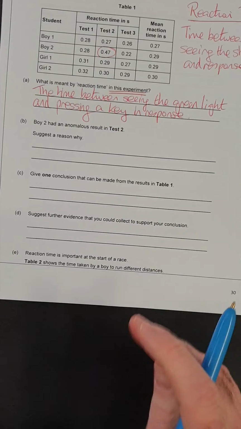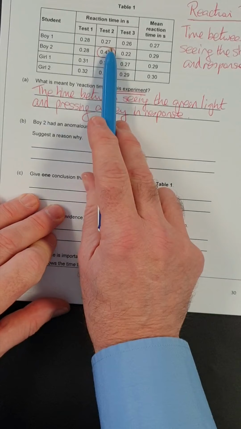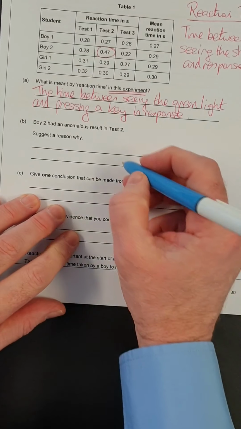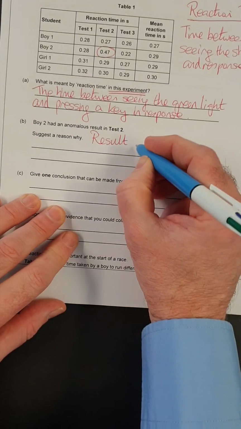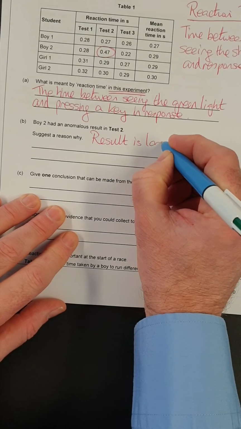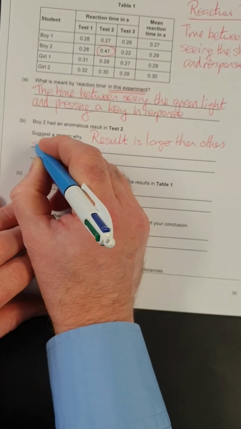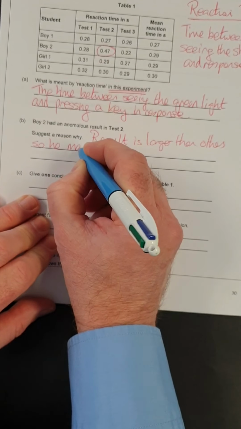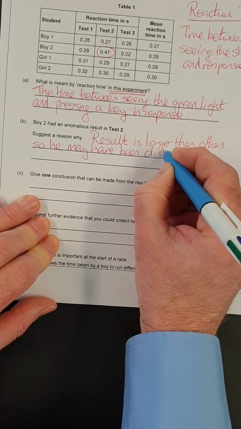So nearly always in these mark schemes, the answer is going to be distractions. So why might he have had this anomalous result? Well, the result is larger than the others, so he may have been distracted.